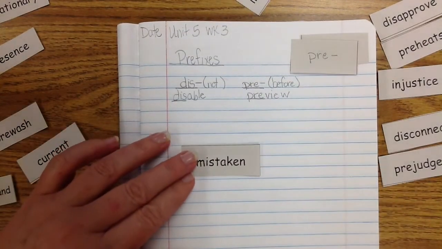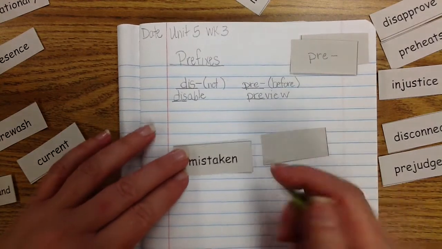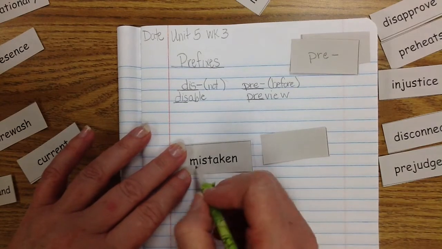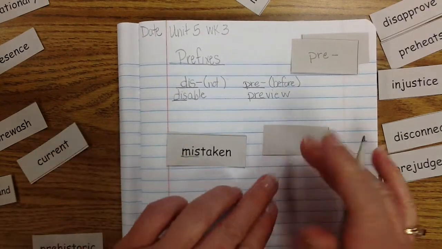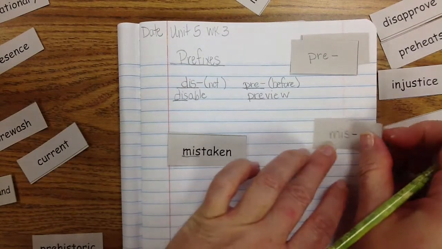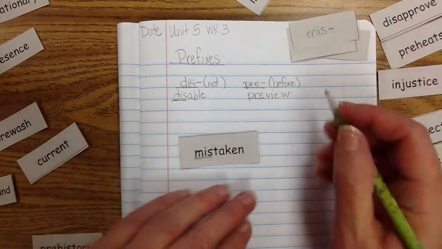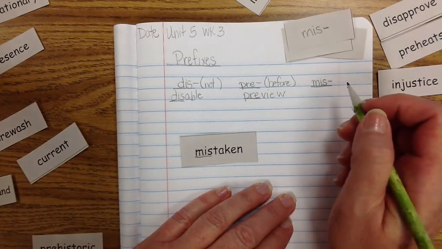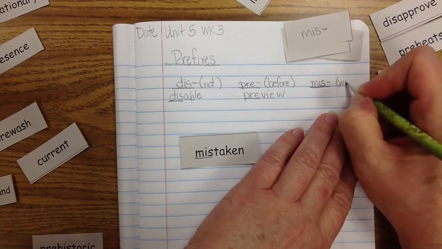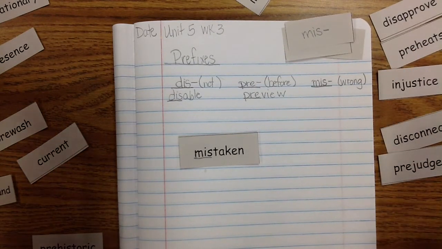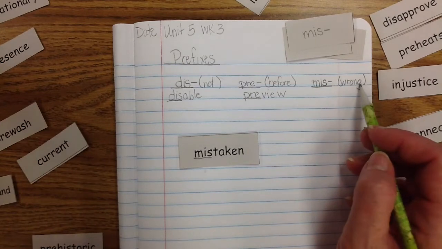Here's one. So we need another paper for another exemplar. So mistaken, mistaken. But mis is the prefix. So M-I-S hyphen, to show that there's more letters to come. Okay, and let's write mis up here. Hyphen, underline that. And mis often means wrong. Okay, so if I'm mistaken, I'm not correct. I'm mistaken in my judgment. I'm mistaken in my answer, something like that. So that means usually wrong.